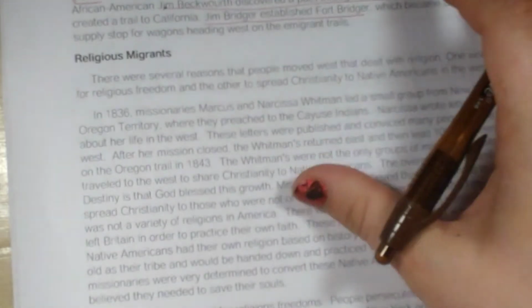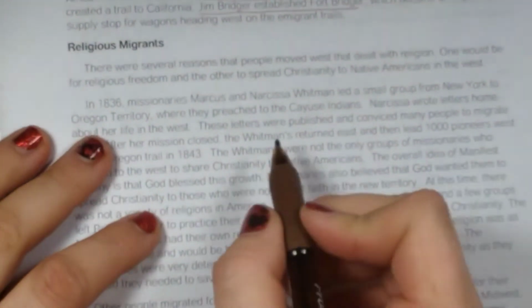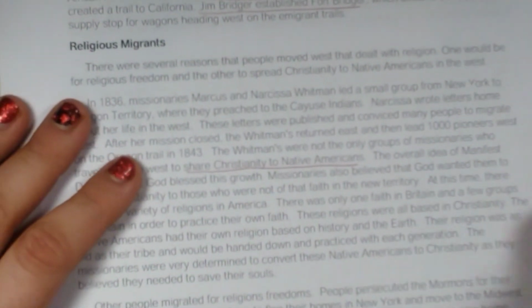In 1836, missionaries Marcus and Narcissa Whitman led a small group from New York to Oregon Territory, where they preached to the Cayuse Indians. Narcissa wrote letters home about her life in the West. These letters were published and convinced many people to migrate west. After her mission closed, the Whitmans returned east and then led 1,000 pioneers west on the Oregon Trail in 1843. The Whitmans were not the only groups of missionaries who traveled west to share Christianity with Native Americans. Okay, so they were sharing Christianity. That's important for us to know why people moved west.